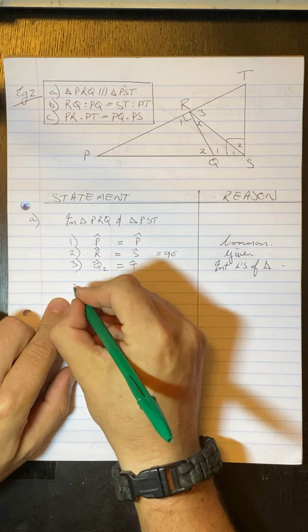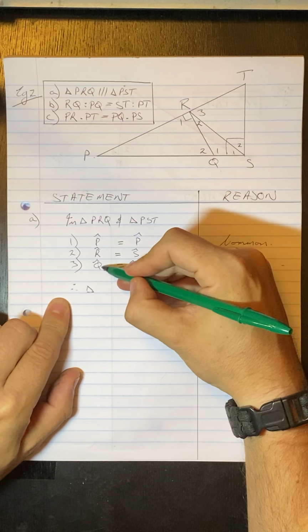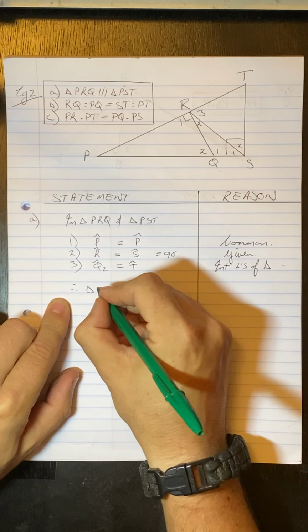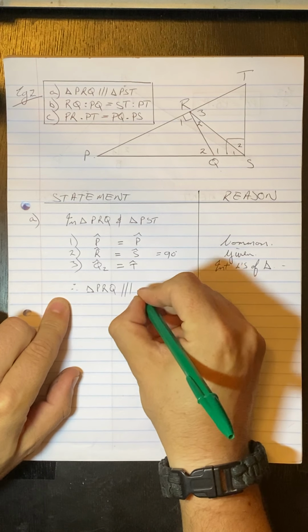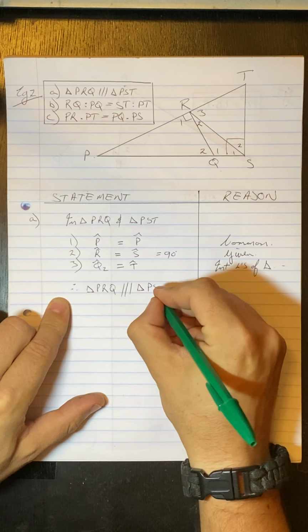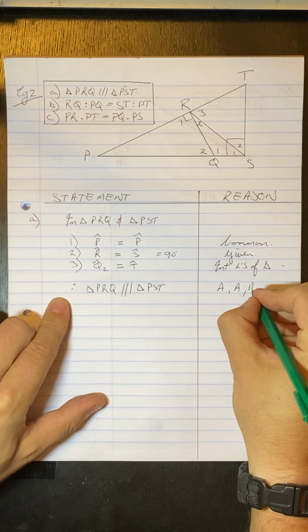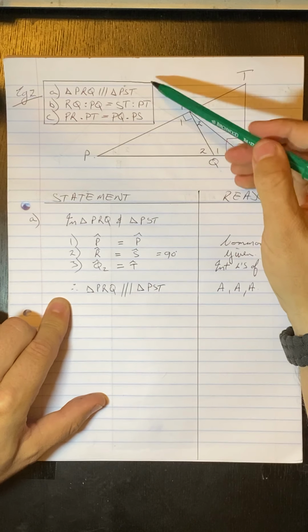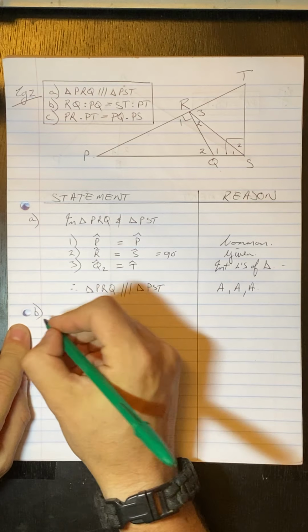So therefore, triangle, and I read it down like this, PRQ is similar to triangle PST. And my reason for that, angle, angle, angle. Okay, so we've proved that first one. Let's have a look at question B.